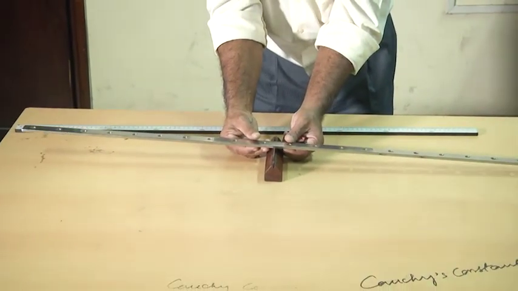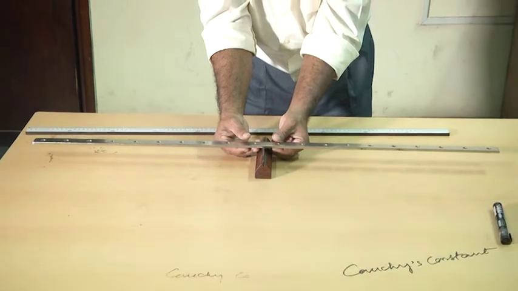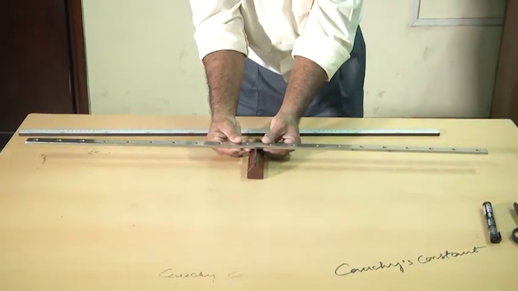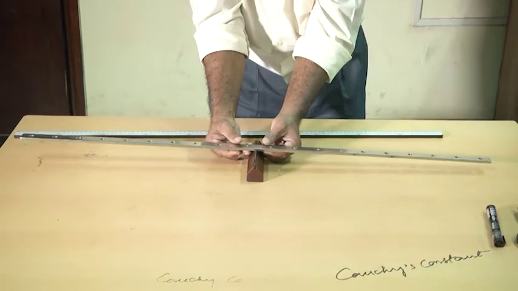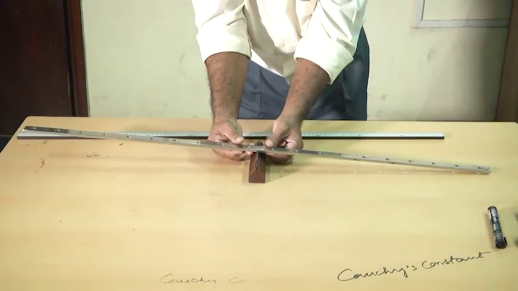So, efficiently one has to do it. Let me try.